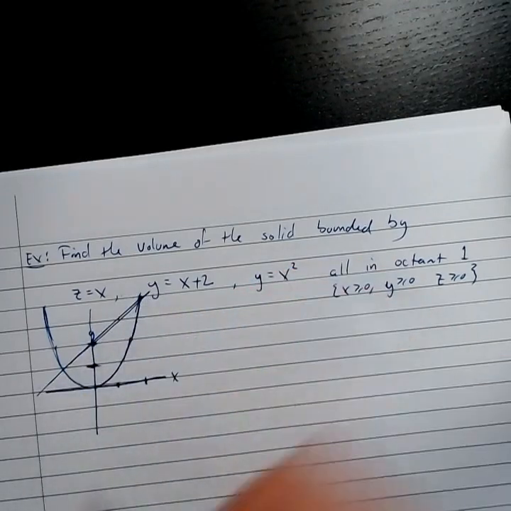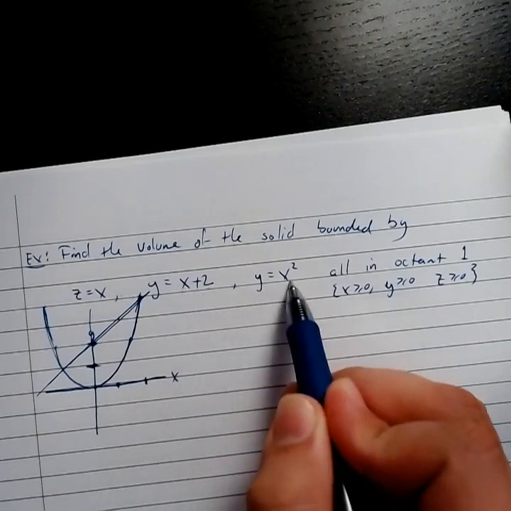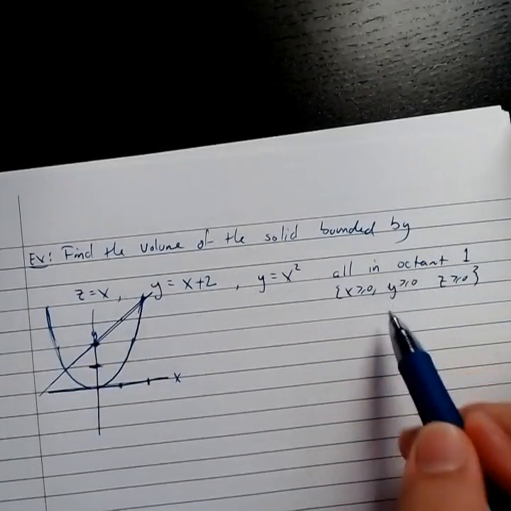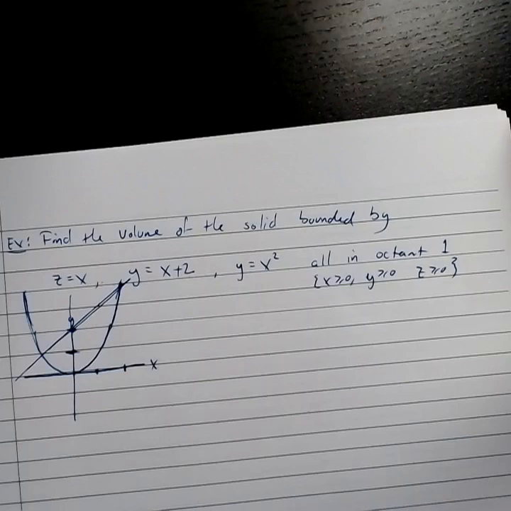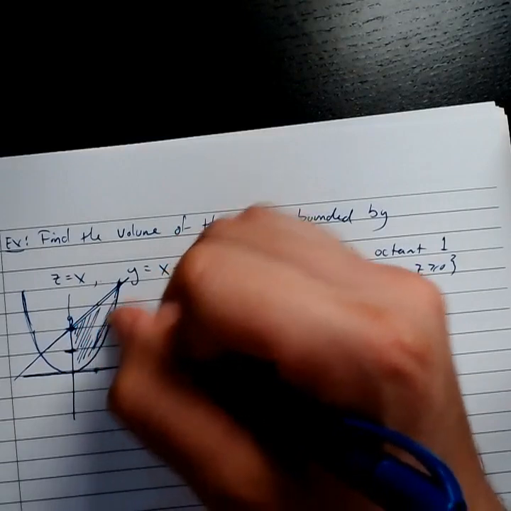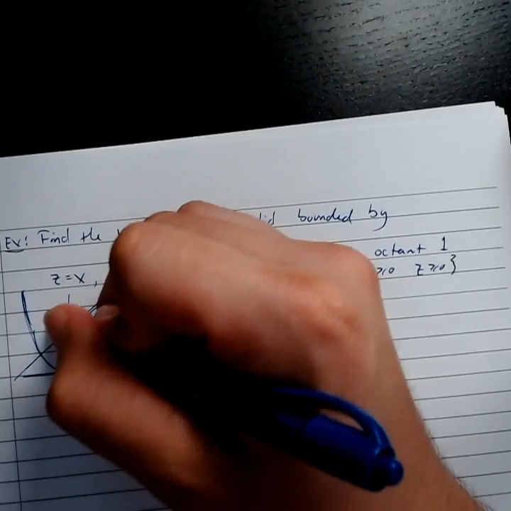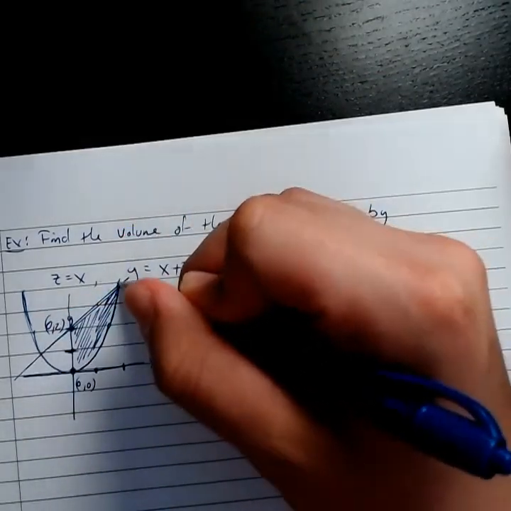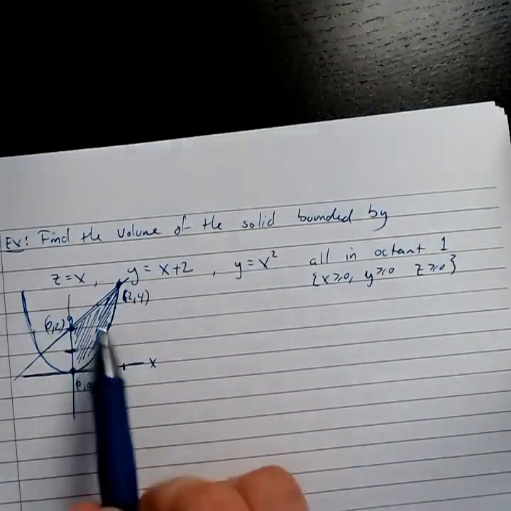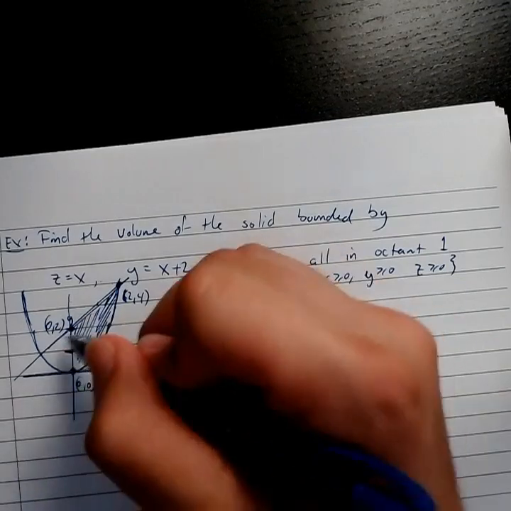All right, so those are my two lines. I have y equals x plus 2 and y equals x squared, and I want the things that are bounded by those. Oh, but we also want things in octant number 1. And in octant number 1, everything is positive. So what I really want is all of this stuff right here. Here I have the point (0, 0). Here I have the point (0, 2). And here I have the point (2, 4). After all, that was where these two intersect. So (2, 4).